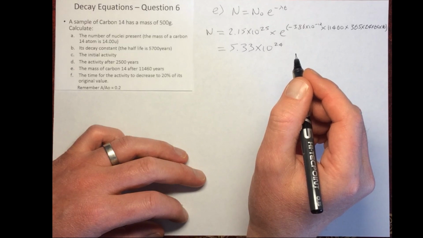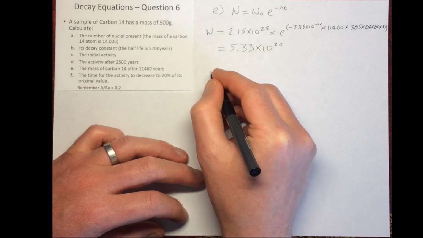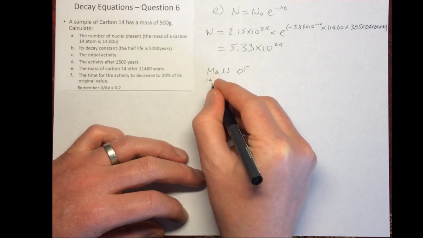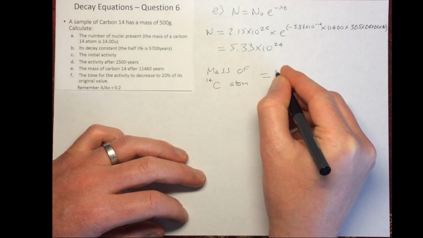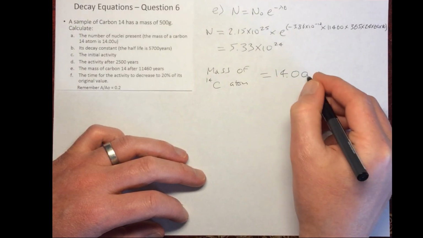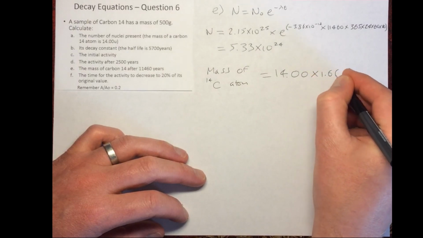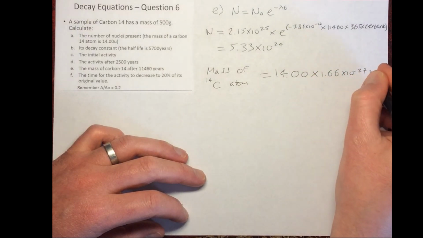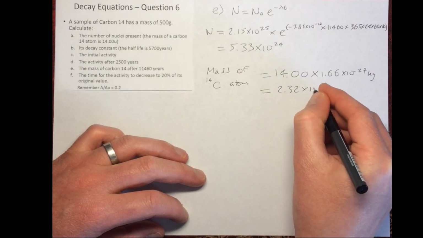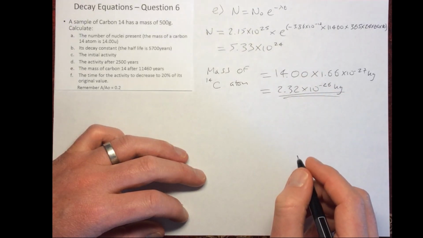We now need to work out the mass, and the way that we're going to do that is we are going to first of all work out the mass of a carbon-14 atom, and to do that we know that the mass of a carbon-14 atom is 14 u, and we know that a u is 1.66 times 10 to the minus 27 kilograms. So we did work this out before. It gives you 2.32 times 10 to the minus 26 kilograms. So that's the mass of one carbon atom.